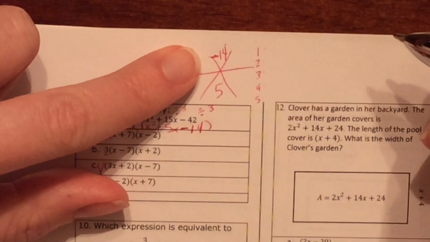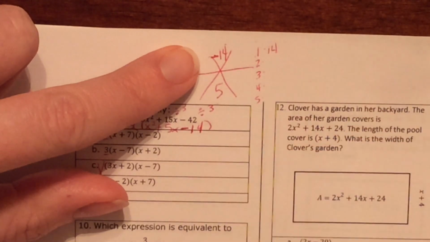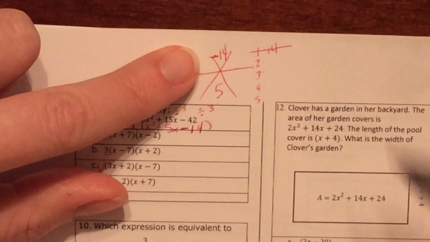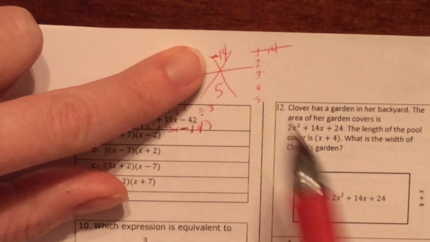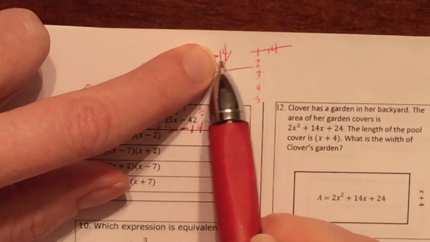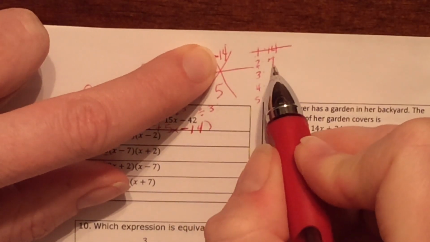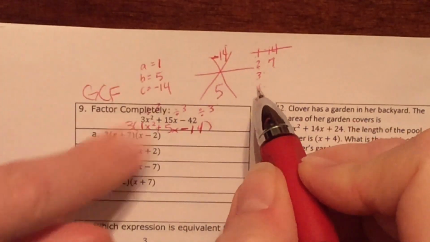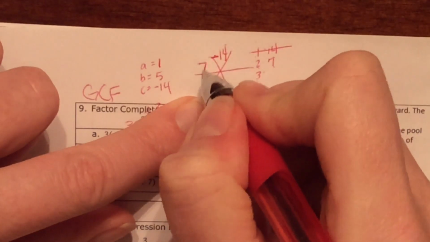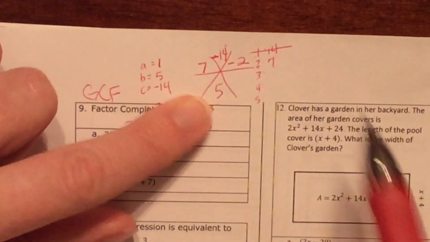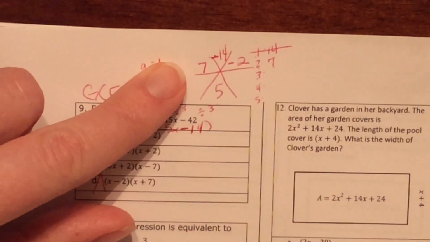1 times what gives you 14? 14. Can you add or subtract those to get a 5? No, so you move on. 2 times what is 14? And again, if you don't know, you can type it into Desmos. You just go backwards. 14 divided by 2. That gives you a 7. 2 and a 7 multiply together to give you that 14. Can we add or subtract them to get a 5? Yes, we can have 7 minus 2. And a positive times a negative gives you this negative that you needed.